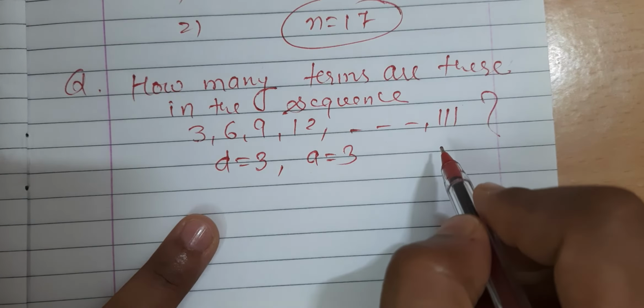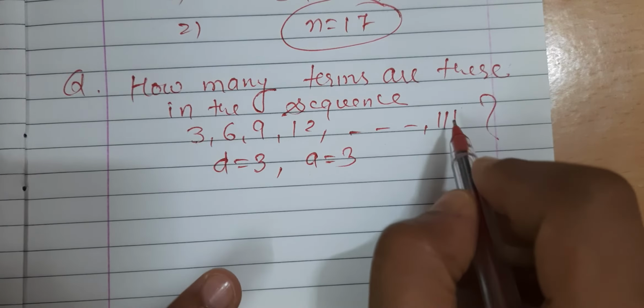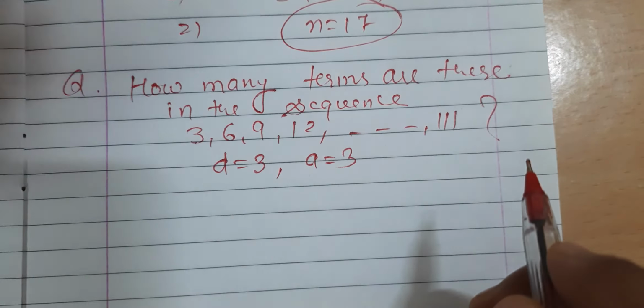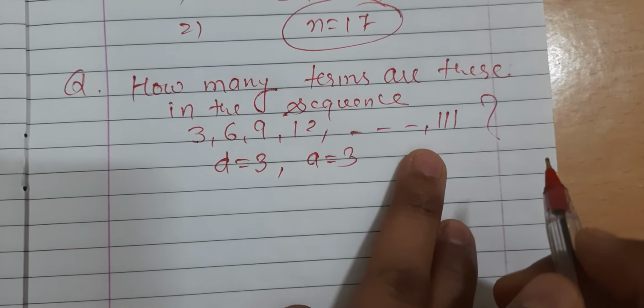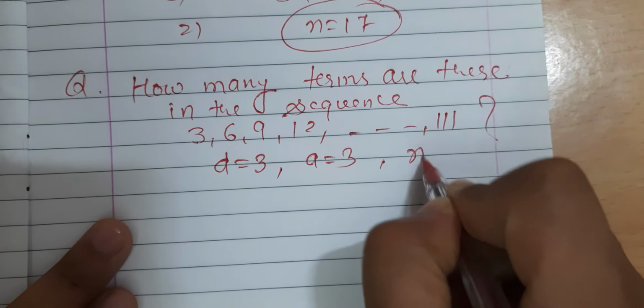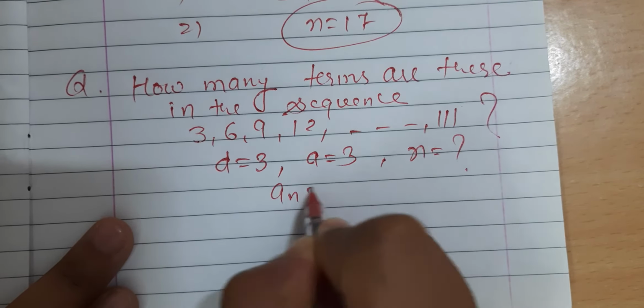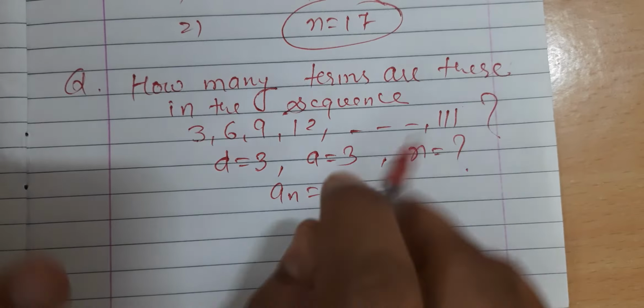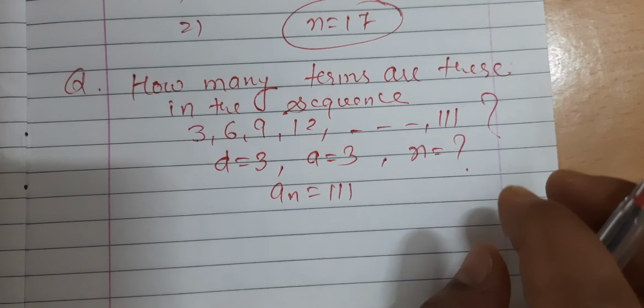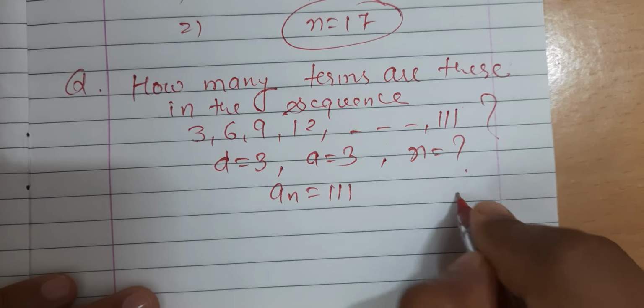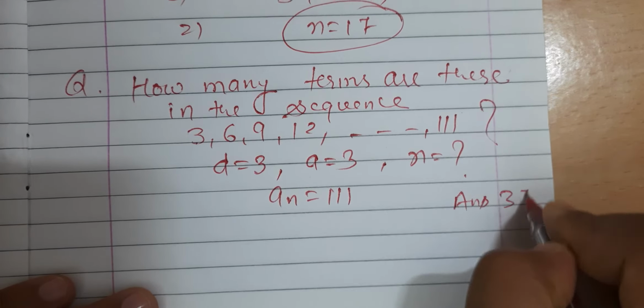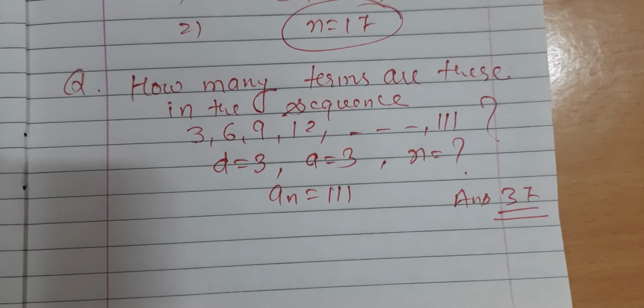We have to find how many terms there are, meaning which term is this? This is the same as the previous question. Which term is 111? Here also we have to find n, where a_n is given. So now you solve this question. I'll tell you the answer. The answer is 37. So solve and check your answer.